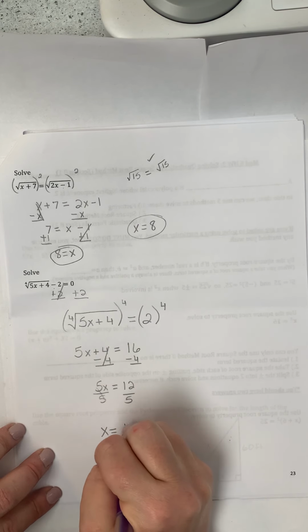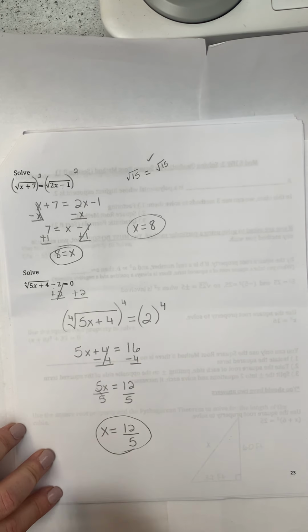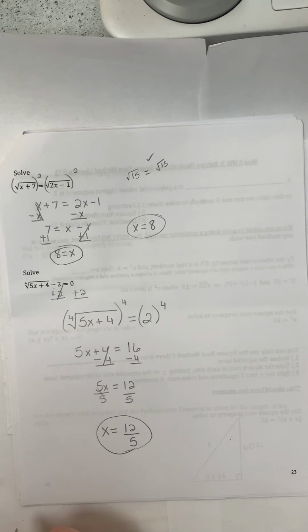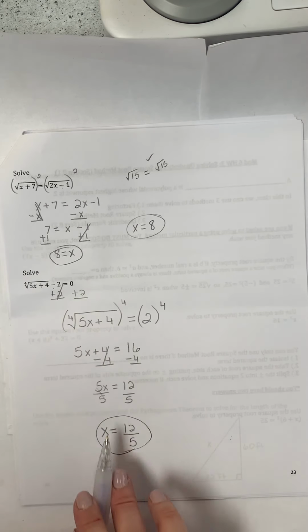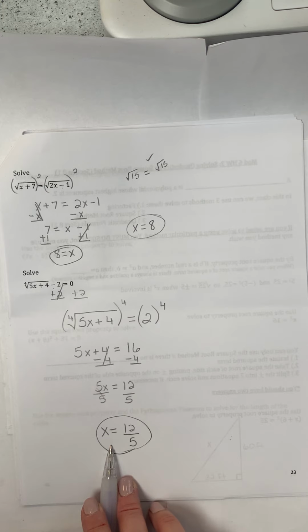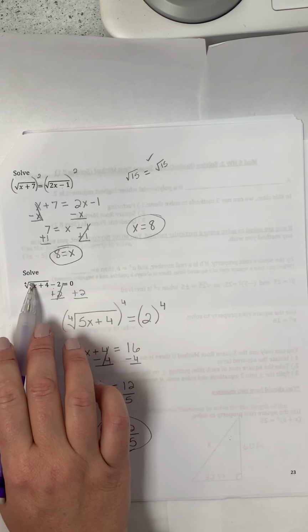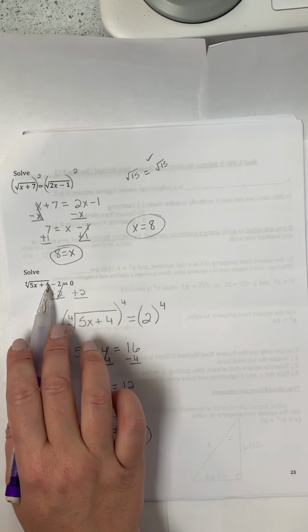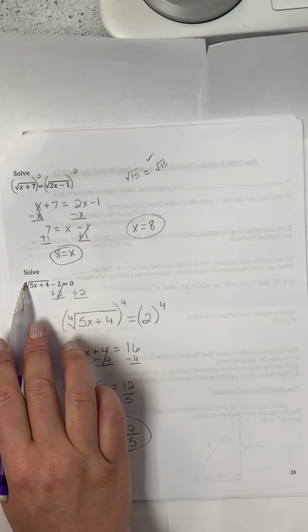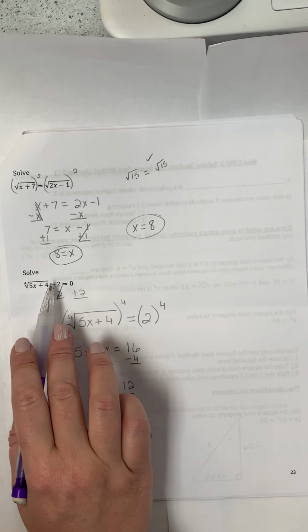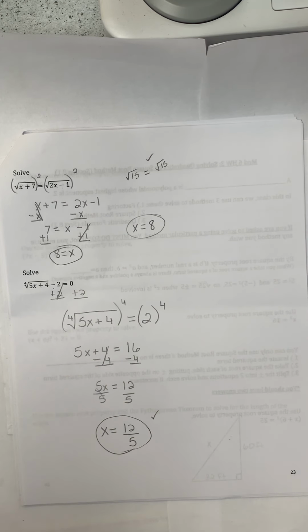We get x equals 12/5. And there's not anything I can do with that. I know it's ugly, but it is what it is. So let's try it. If I plug it back in, 5 times 12 over 5 is just going to be 12. This denominator and this 5 are going to cancel. I'm going to get 12. 12 plus 4 is 16. The 4th root of 16 is 2. 2 minus 2, sure enough, it checks out and I have a 0.